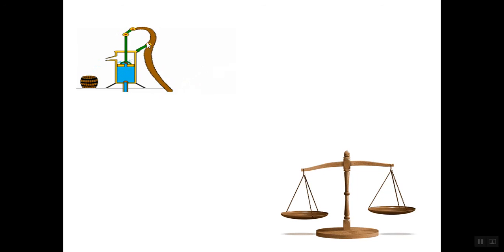Some other examples is the water pump. Here you put your hand, which is the effort. You pull the water up, which is the resistance, and here is the fulcrum. So the fulcrum is between the R and F.